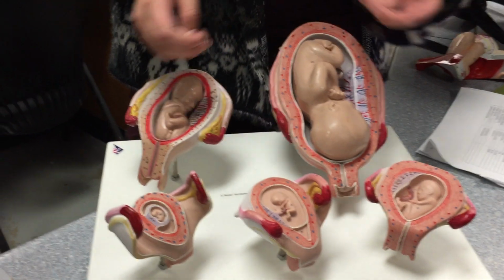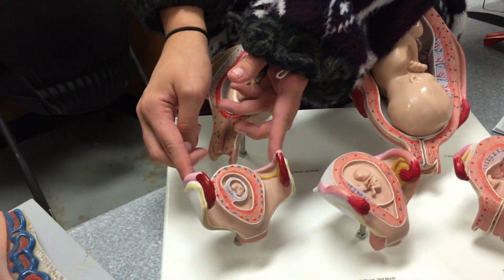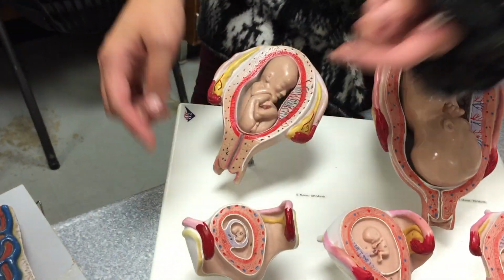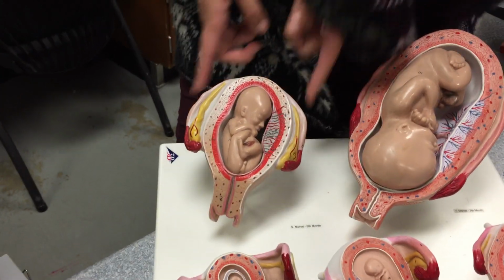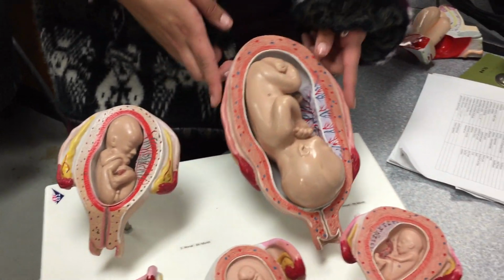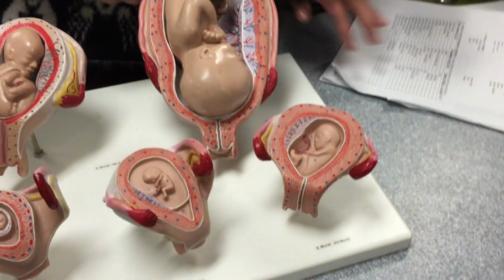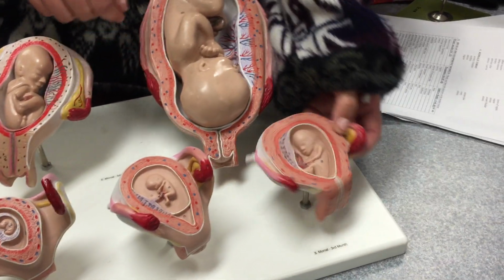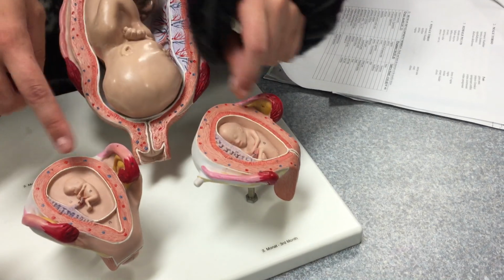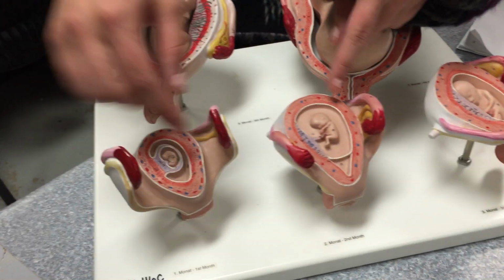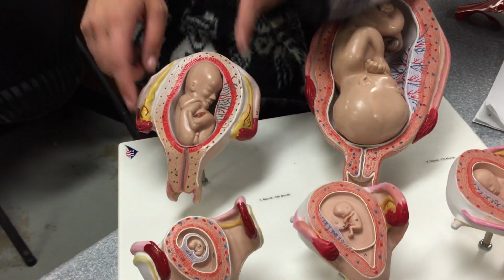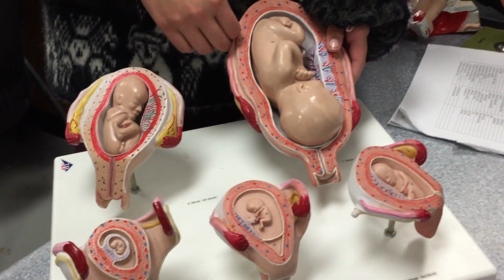Alright, your uterine tubes, or fallopian tubes, you see them better right here. Since the baby's bigger, they're more flat and stretched against the uterus, just because it's bigger. Your ovaries, again, haven't changed; they're these yellow structures right here. Anywhere you can see them, these are your ovaries.